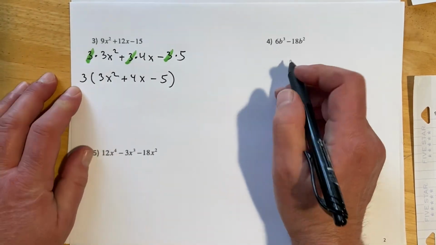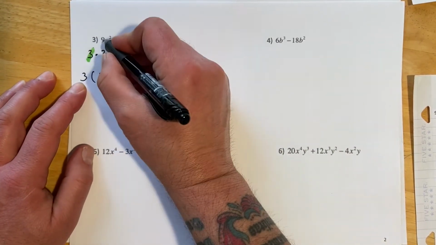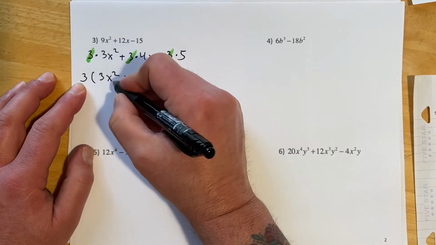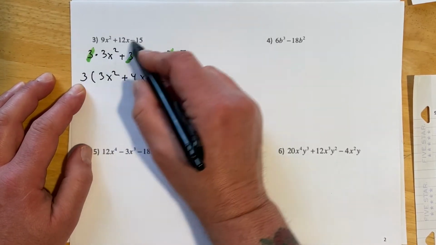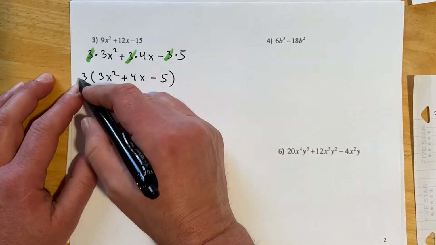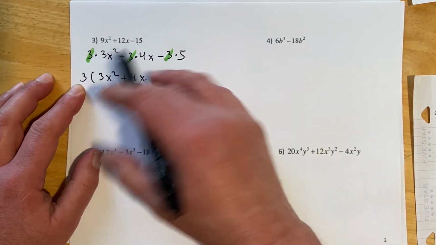When I'm doing this for me, I write down this 3 and I go, 3 goes into 9 3 times, so 3x squared. 3 goes into 12 4 times, so 4x. 3 goes into 15 5 times. So that's a much easier way to actually do it.